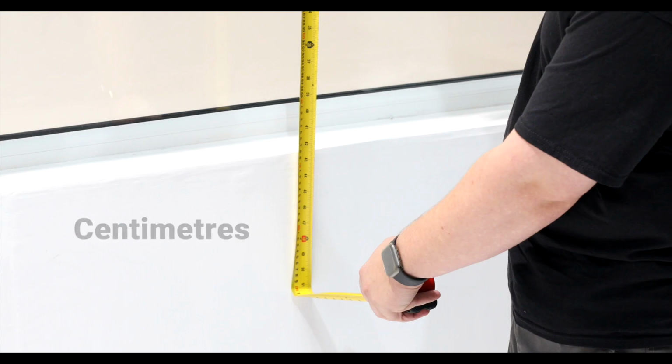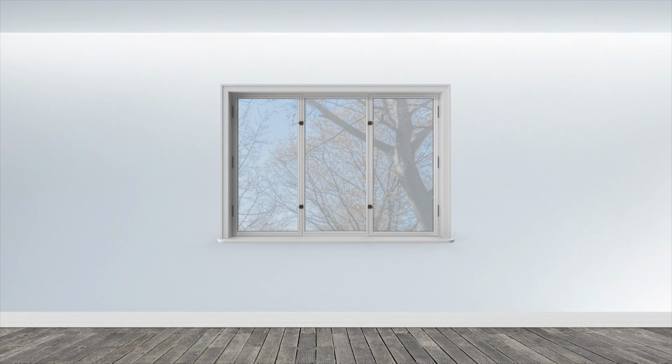Remember to use centimetres when measuring for accuracy. First, let's talk about the width. To measure inside a window recess, refer to line A on our curtain measuring form. It's vital to provide us with the exact width inside the recess, so we can make necessary adjustments for the perfect fit.